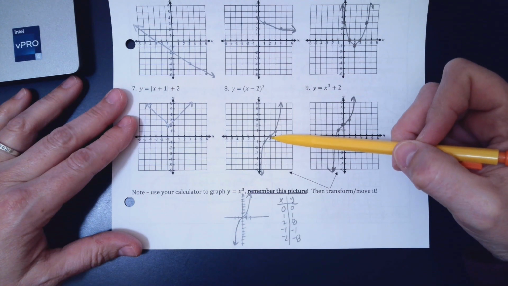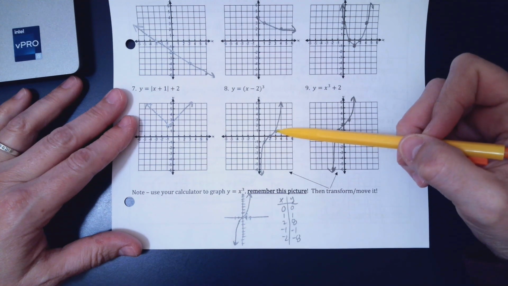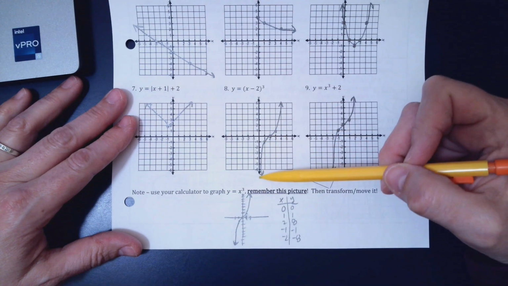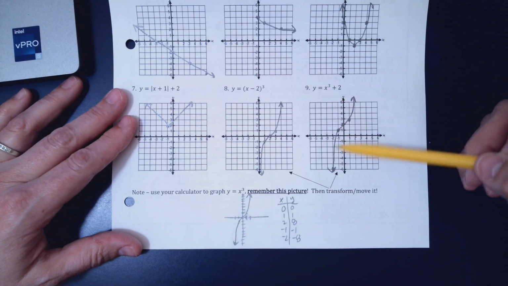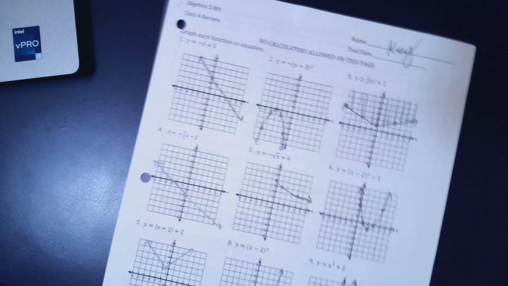So you basically have the center point. You kind of have one up in this corner, one up in that corner, and then you draw a little snake graph. This one's moved up too. Same picture. All right.